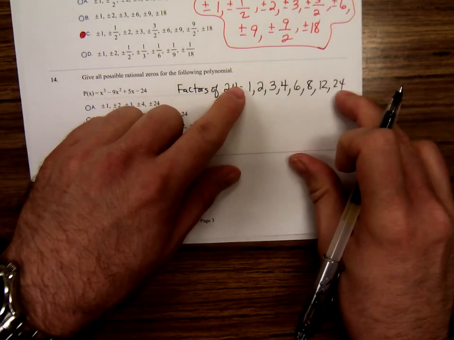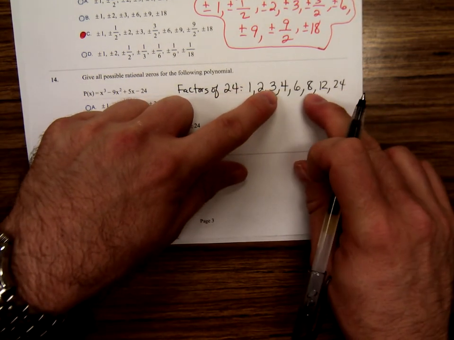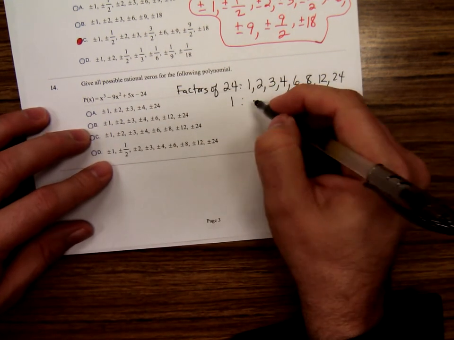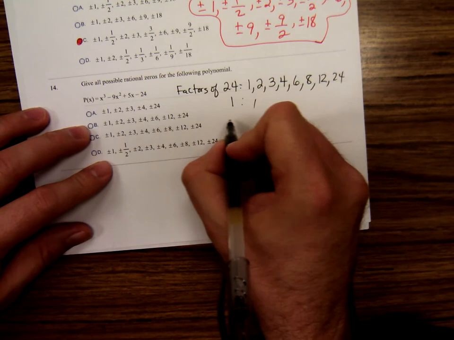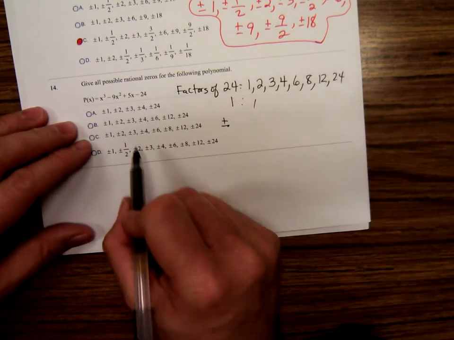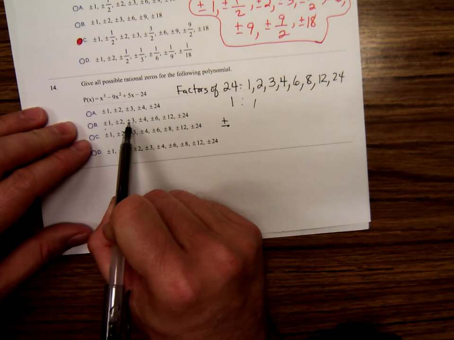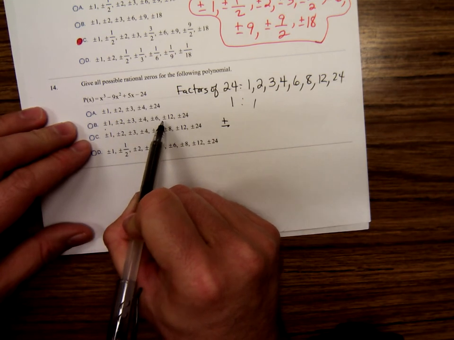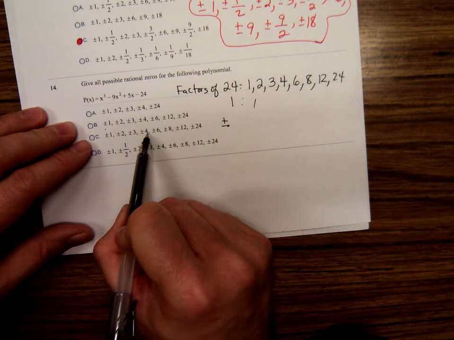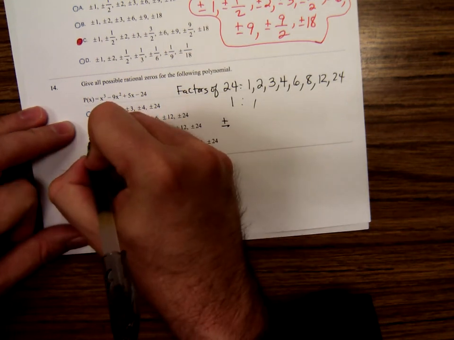Let's see, 1 times 24, 2 times 12, 3 times 8, 4 times 6, that's it. Now factors of 1, see what I'm saying, it's going to be pretty nice, it's just plus minus all of those numbers. Let me do it the lazy teacher way. I'll just look here. No, it's not that one. 1, 2, 3, 4, 6. This is it. C.